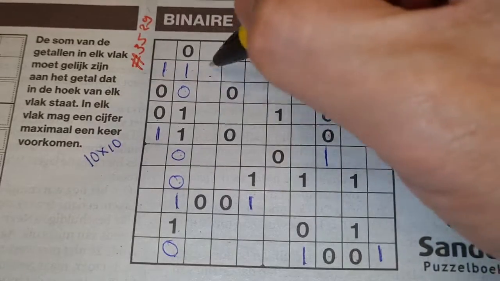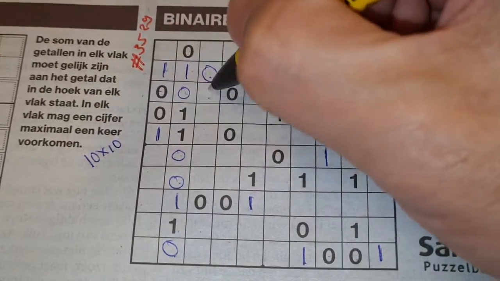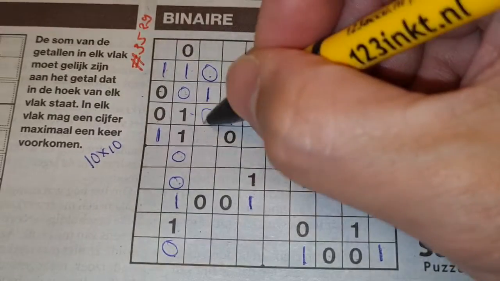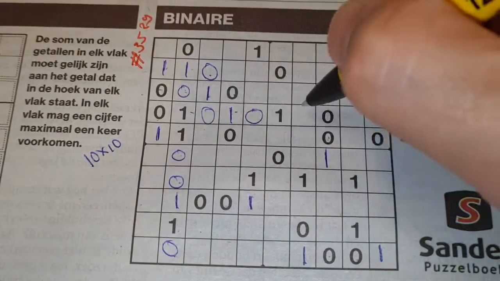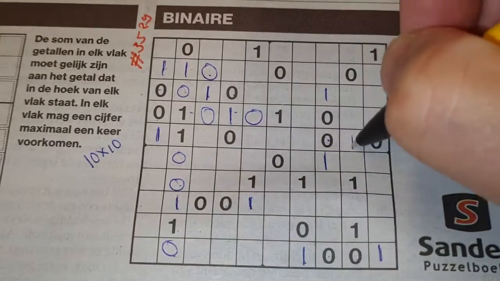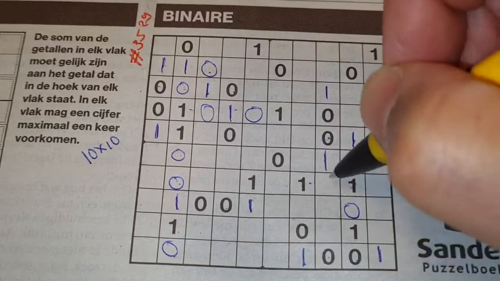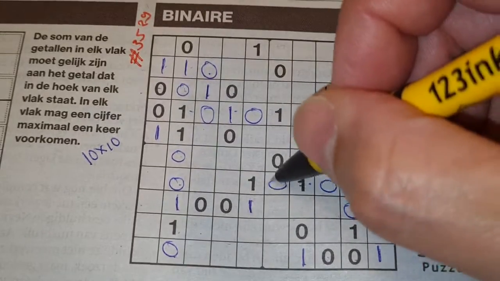Double 1, here no, there no. Double O, here 1, there 1. Between 2 O's comes in 1. Between 2 1s comes in O. Between 2 O's comes in 1. Between 2 1s comes in O.